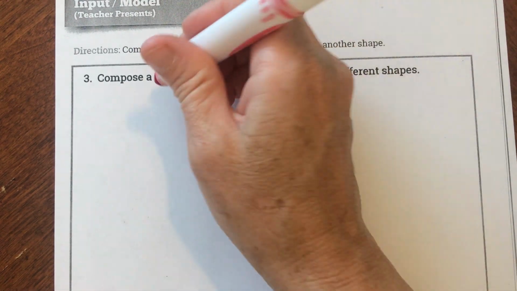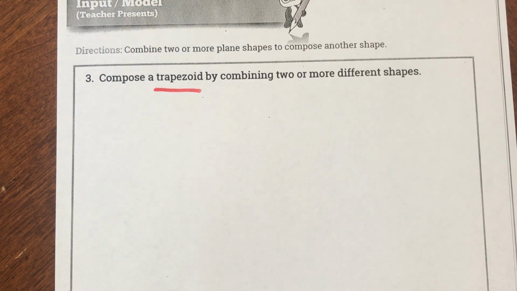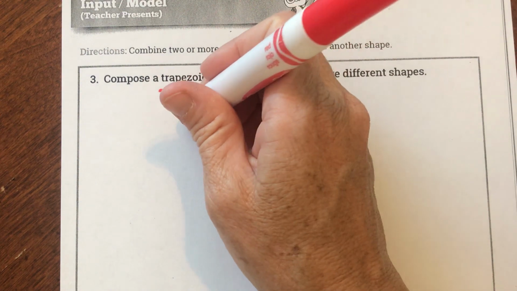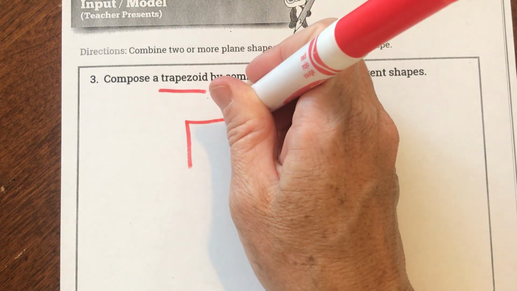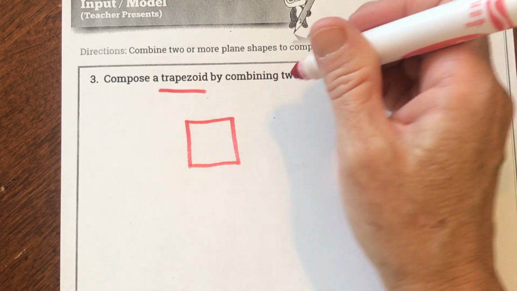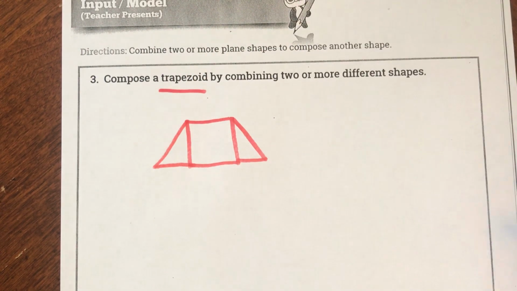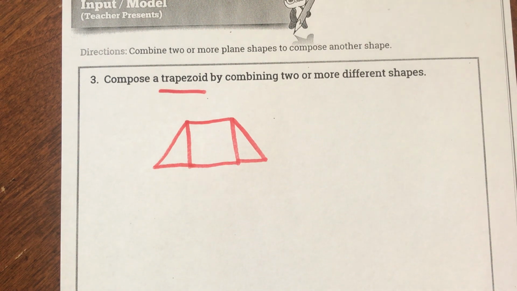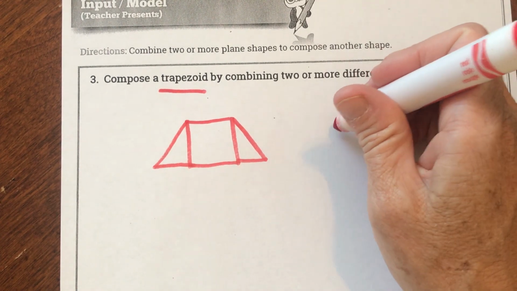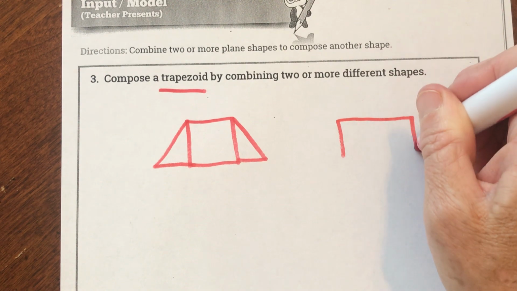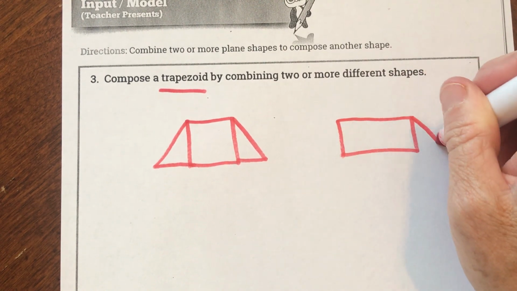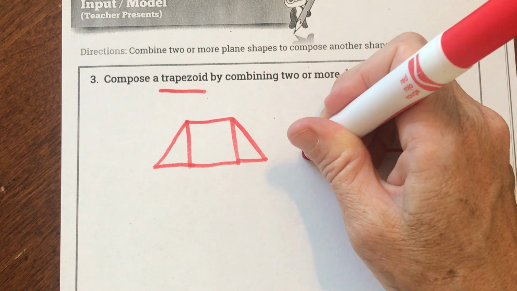This one says, compose a trapezoid by combining two or more different shapes. Okay, so a trapezoid, I could make a square and then put a triangle on each side. I could also maybe make a rectangle with a triangle on each side.